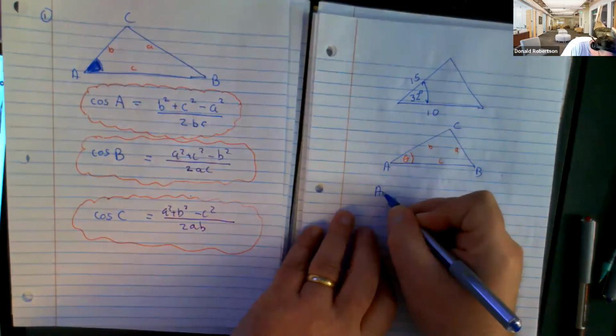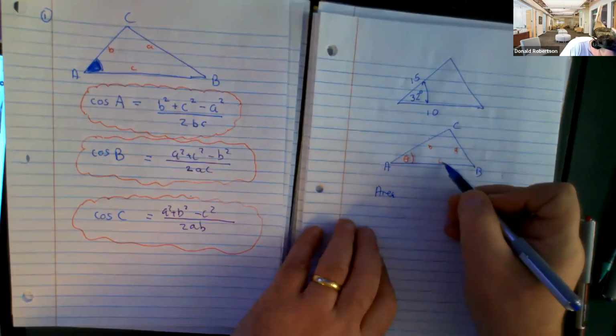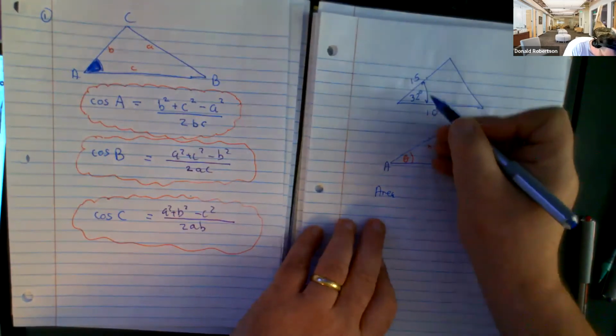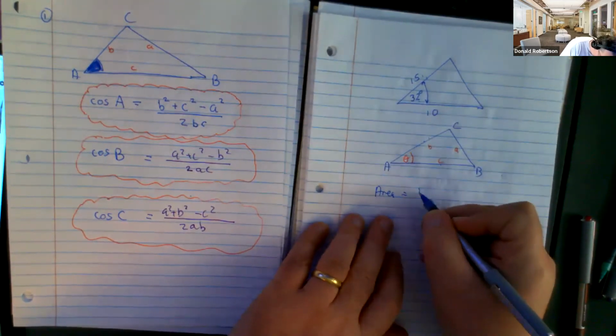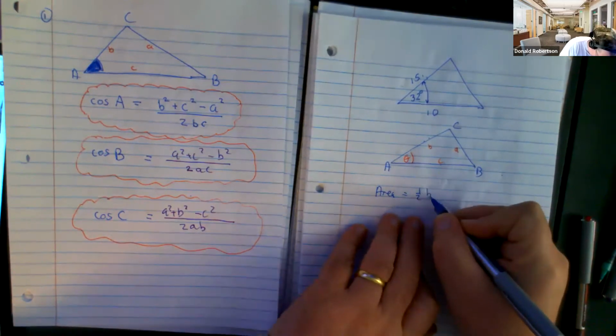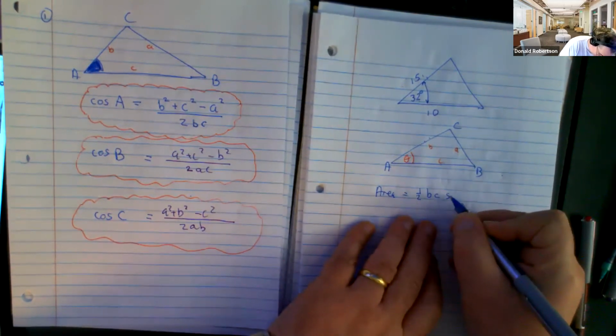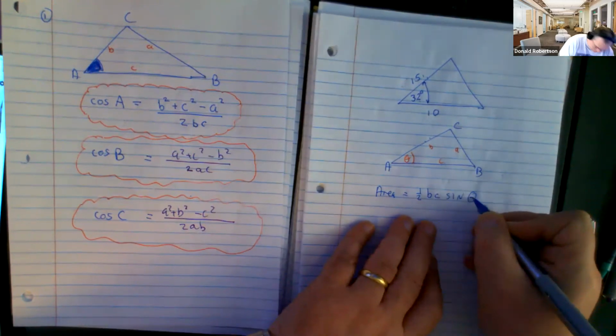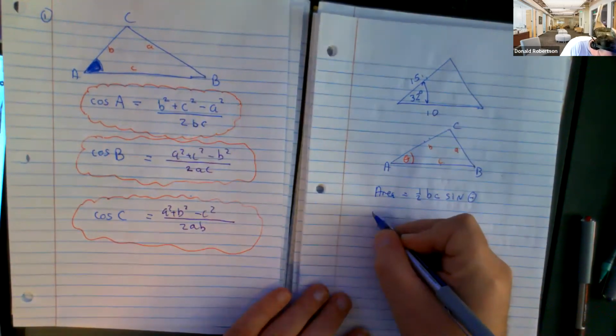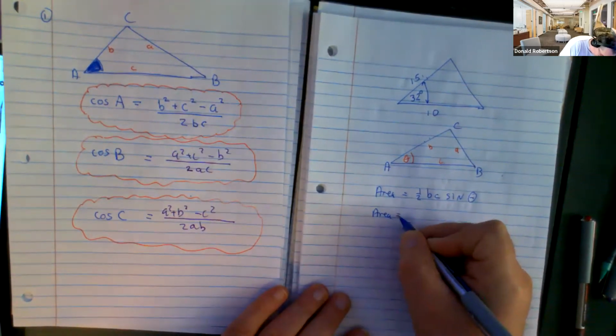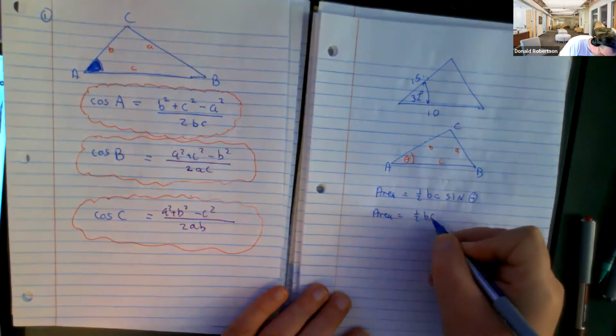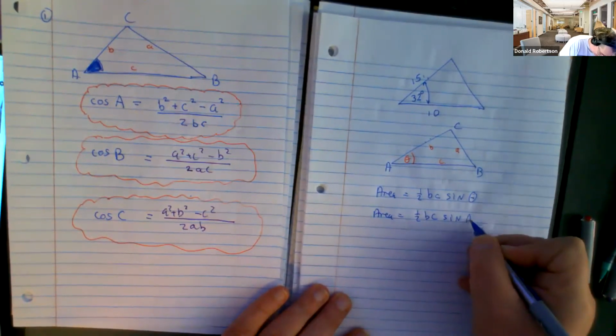The area of this triangle, if you know these two sides, right, and that angle between, it's a half BC sine of theta. It's also written sometimes as a half BC sine of A.